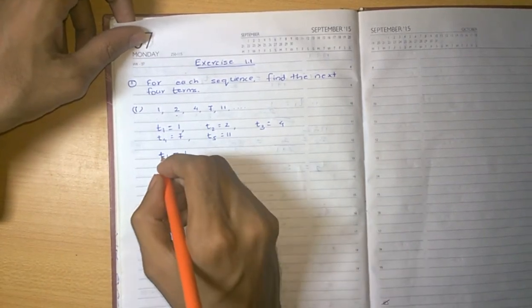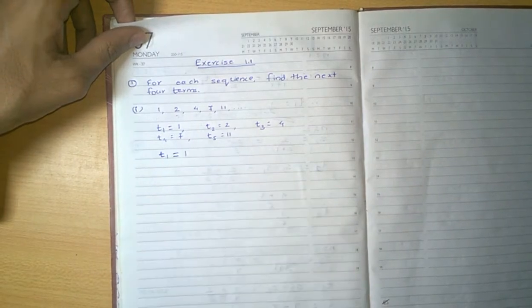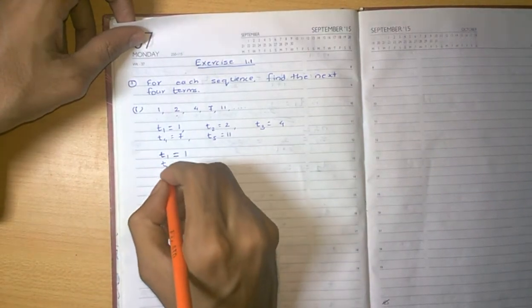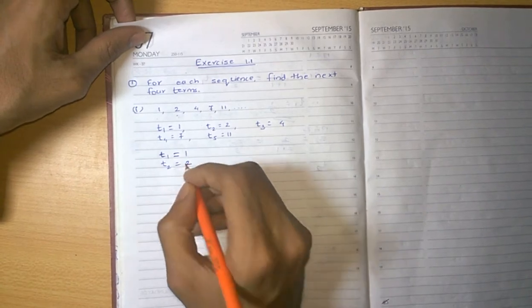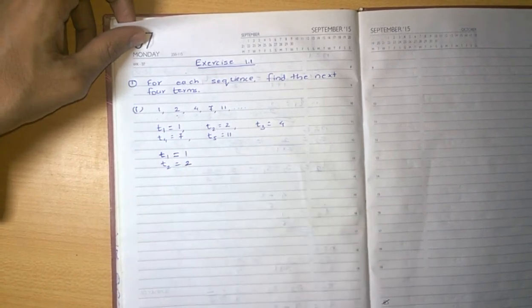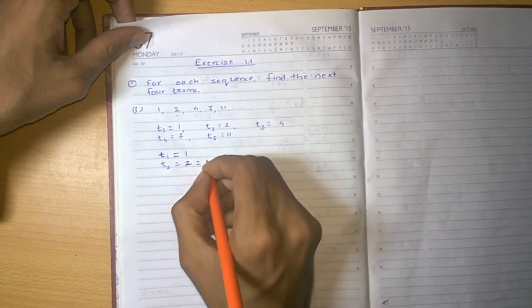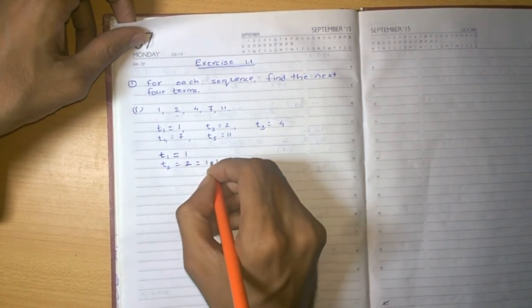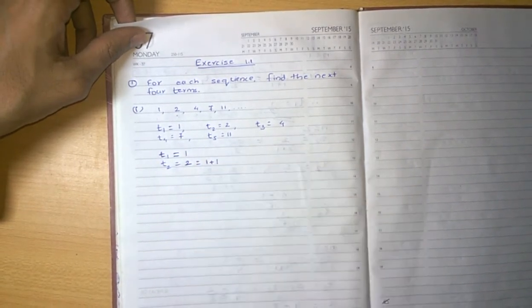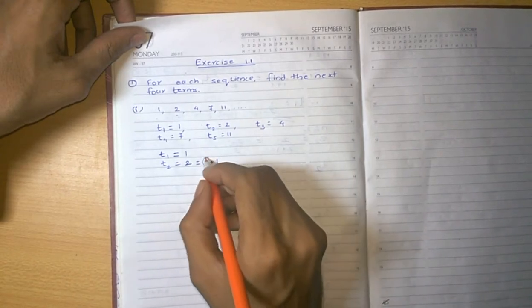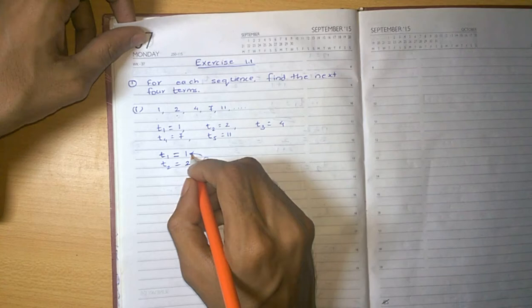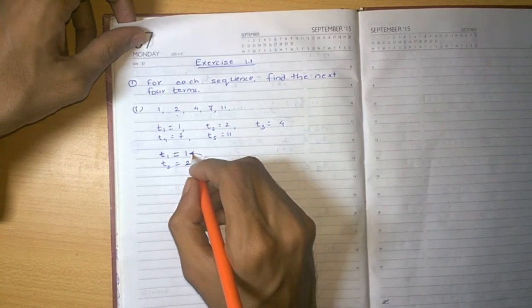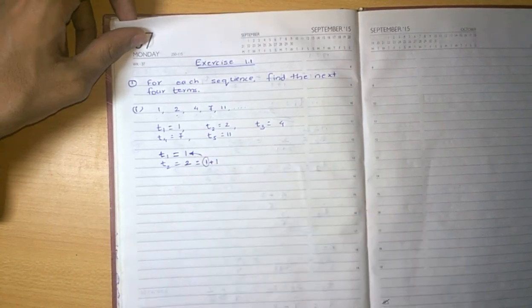So he has given us the first term as T1 = 1, then the second term as T2 = 2. So we can assume that 2 is equal to 1 plus 1. If I consider this one as term number 1, we know that the second number is definitely related to the first number.